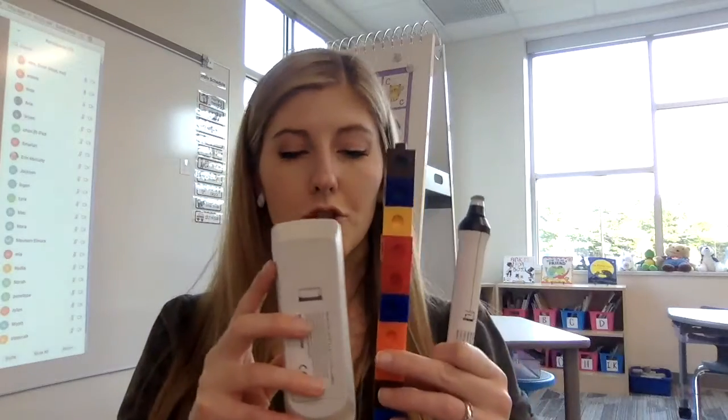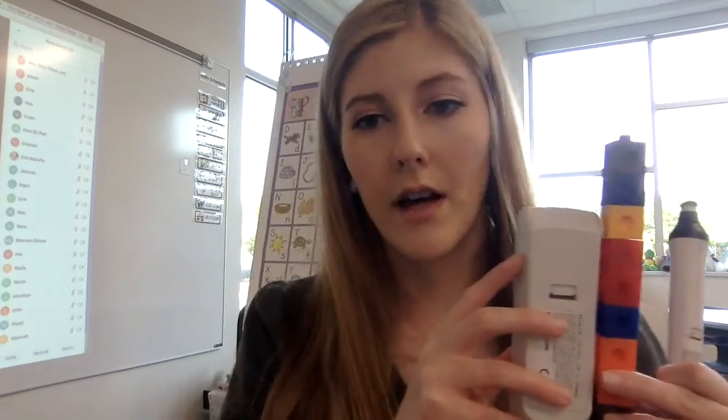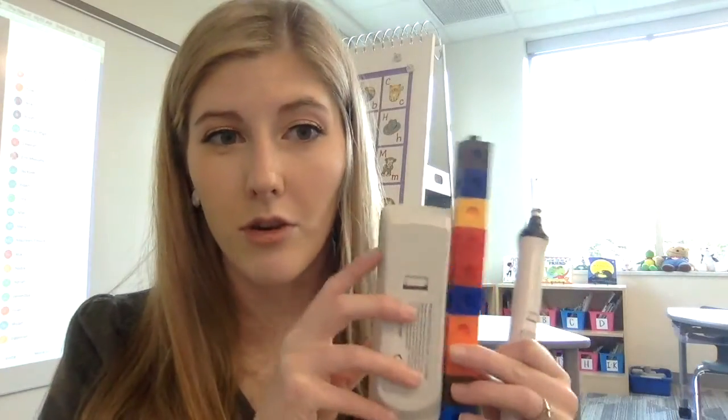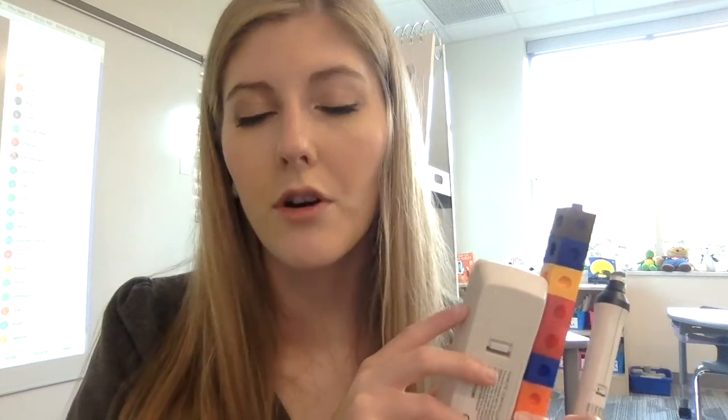Nadia. Edwin, what is shorter than your tower? What in your room is shorter than the tower? What beside you? Like if I had my remote, if I put that beside it, that would be shorter. Edwin, do you have something in the room that you could put beside your tower that is shorter? Yeah. Grab something, please. What is shorter?